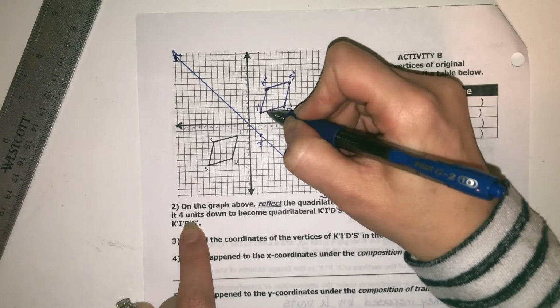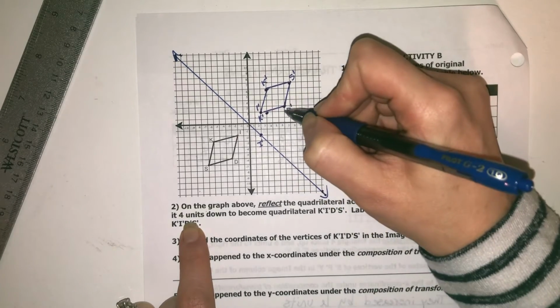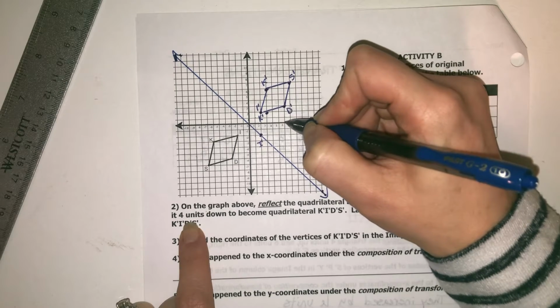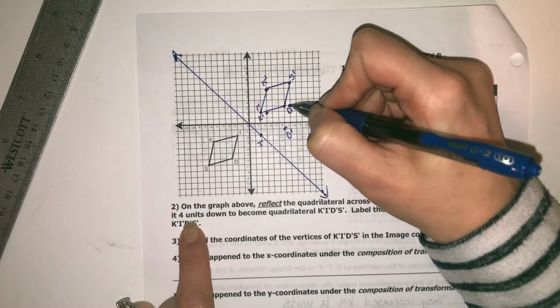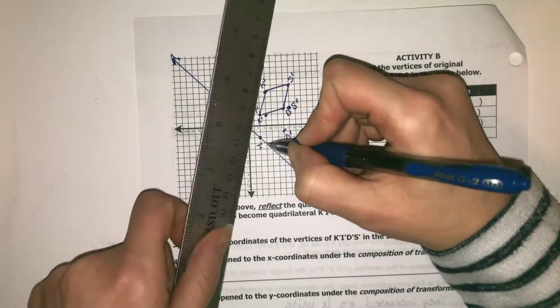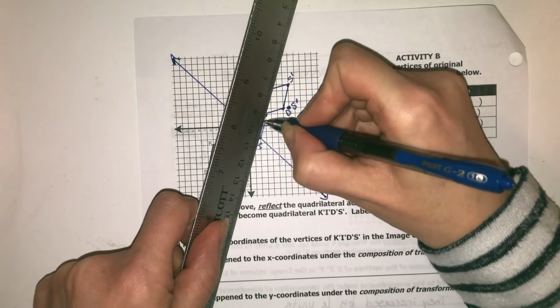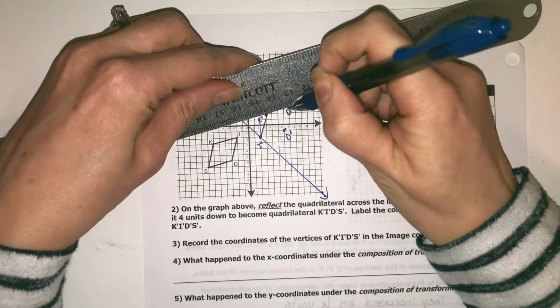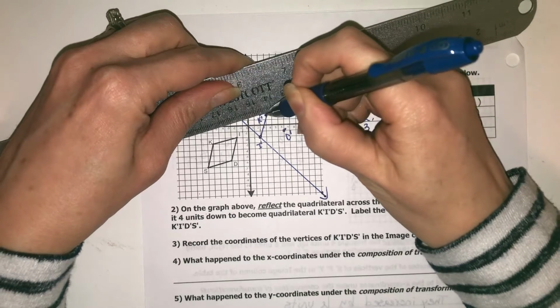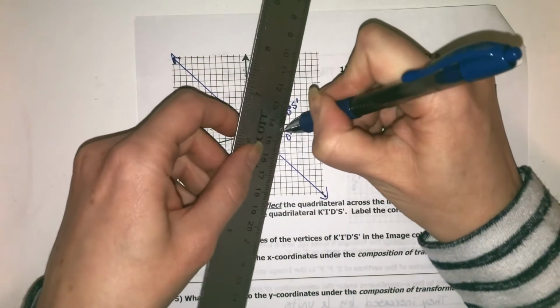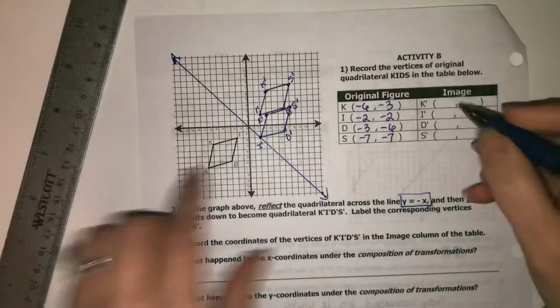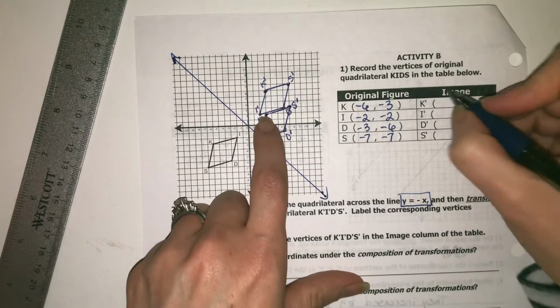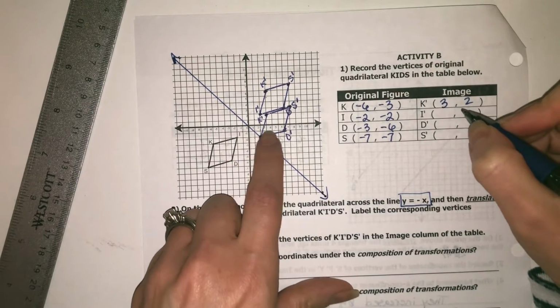Down 4. There's my K prime. Down 4. There's my D prime. And down 4. There's my S prime. So now I'm going to connect these to form the actual K prime, I prime, D prime, S prime shape that I'm recording the coordinates for in my table. So K prime is at 3, 2. I prime is at 2, negative 2.